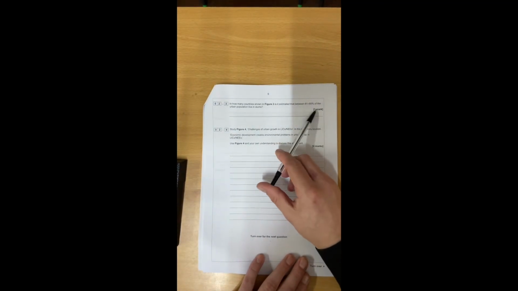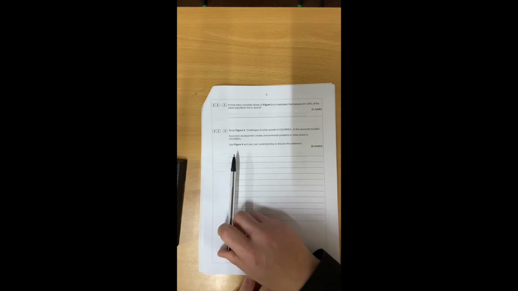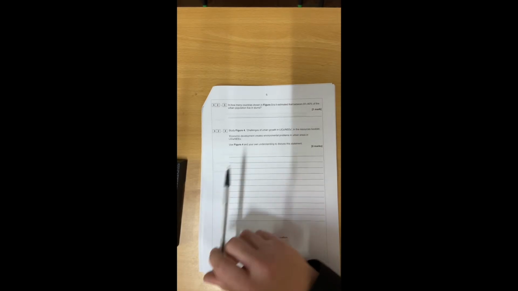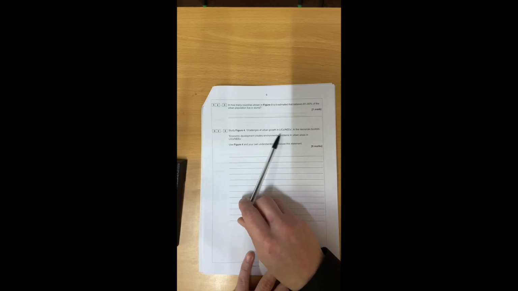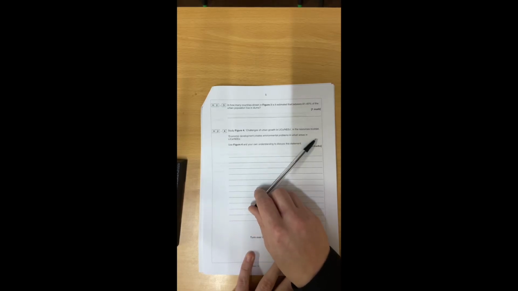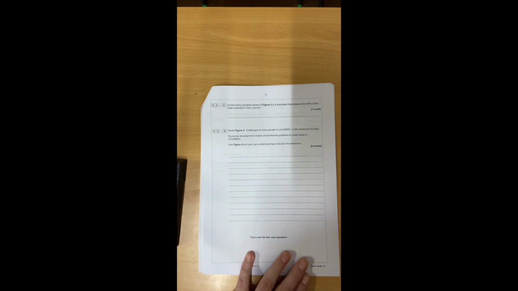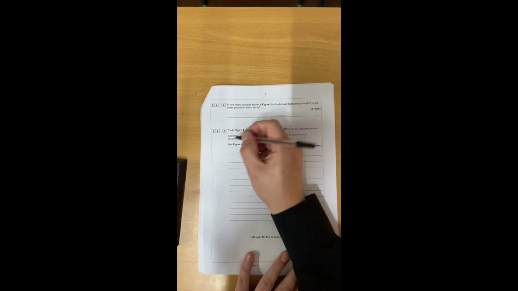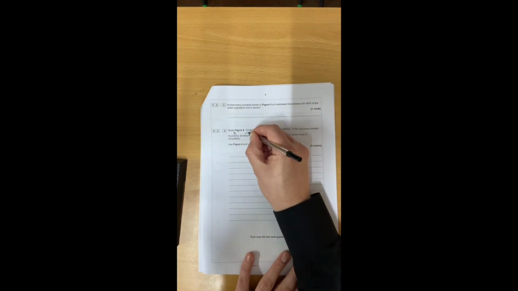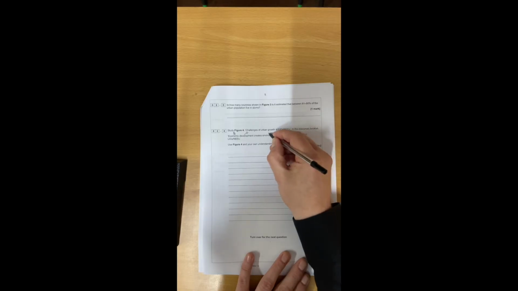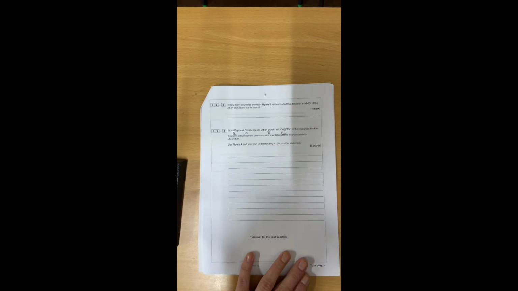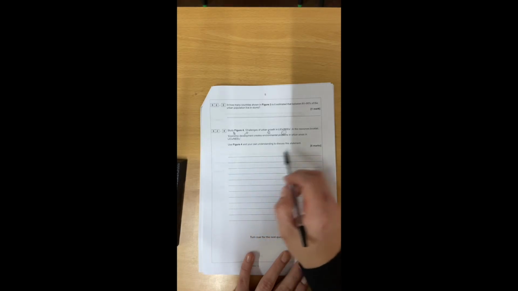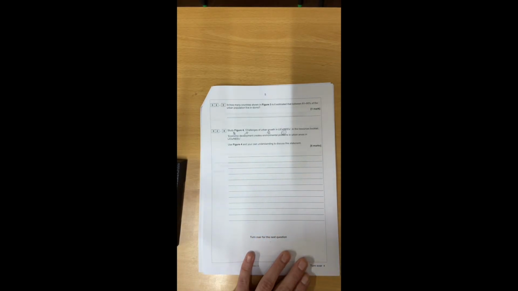This one is counting, so you have to count the amount 80 to 90%. Then we've got another big question. Study figure 4, challenges of urban growth in LICs, NEEs in the resource booklet. You should already know something about this because you should have read that booklet and be familiar with it. Economic development, so there's our dual coding, creates environmental problems in urban areas and LICs, NEEs. Use figure 4 and your own understanding to discuss this statement.